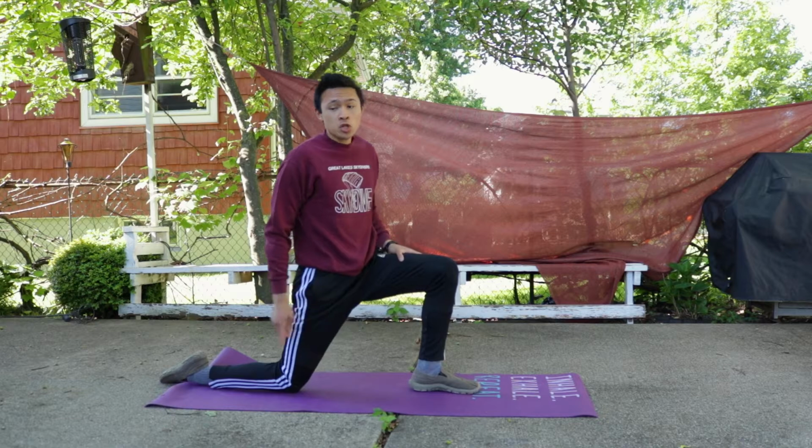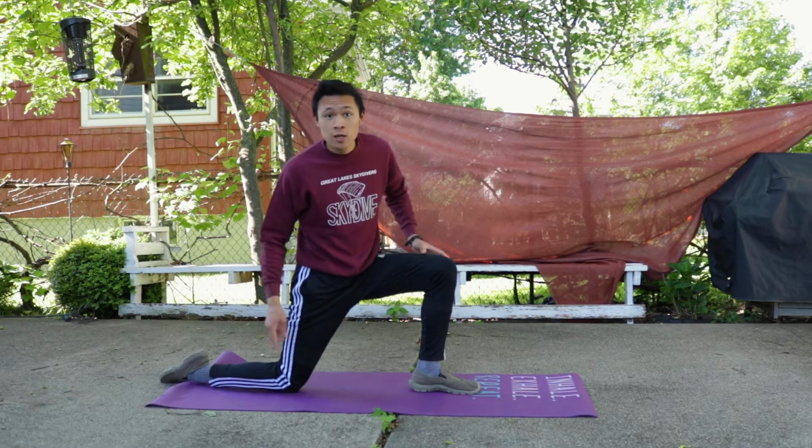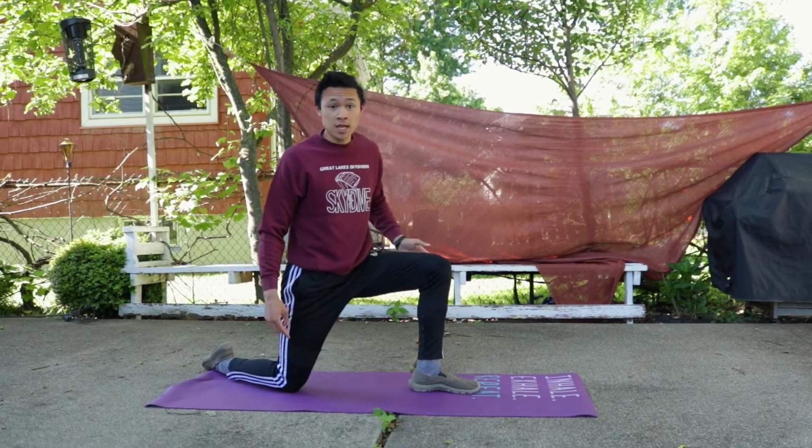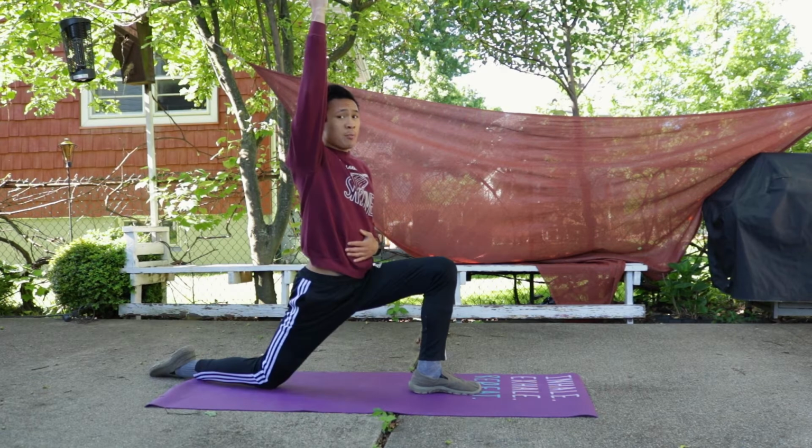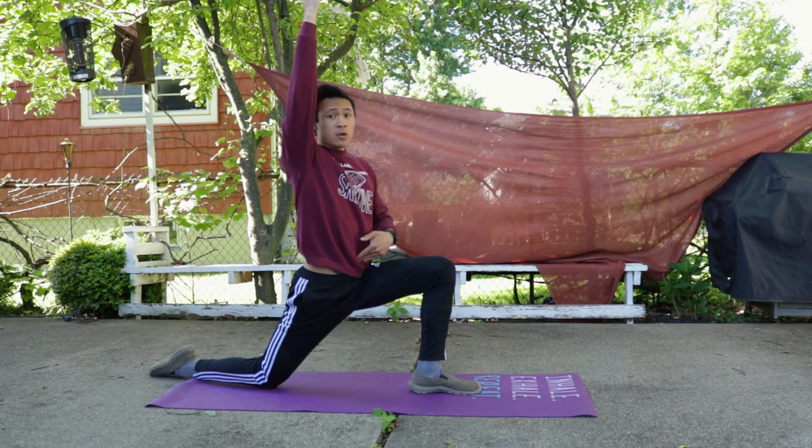And to get more of a stretch, you could turn this back foot slightly in, so internally rotate it, and you put your hands up and push in that stomach. Tuck in your belly button to your spine.